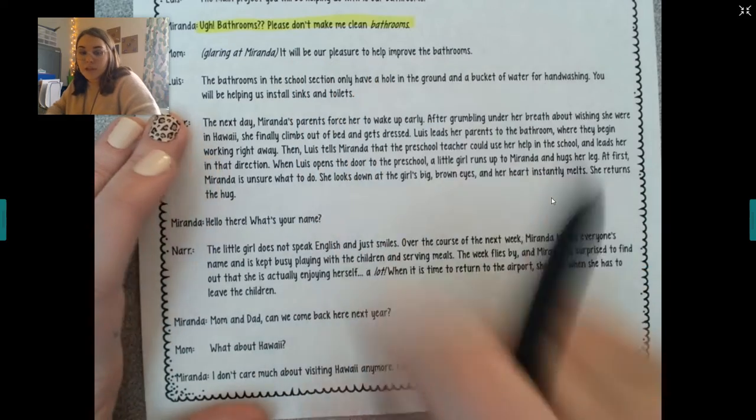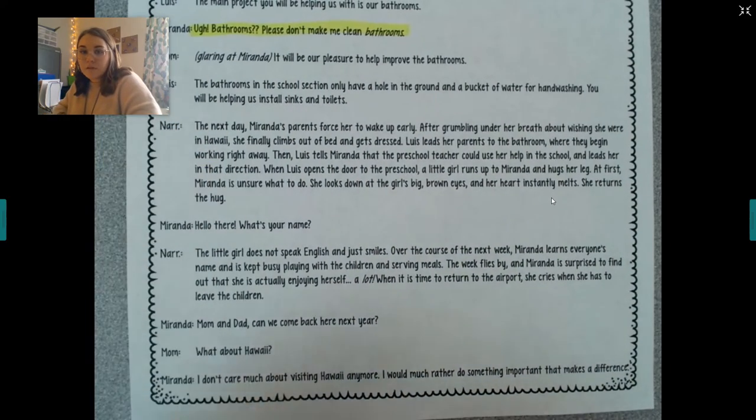It will be our pleasure to help improve the bathrooms. The bathrooms in the school section only have a hole in the ground and a bucket of water for hand washing. You will be helping us install sinks and toilets.